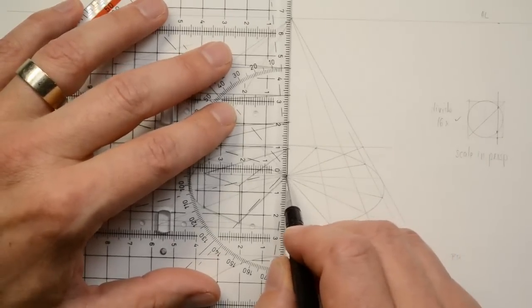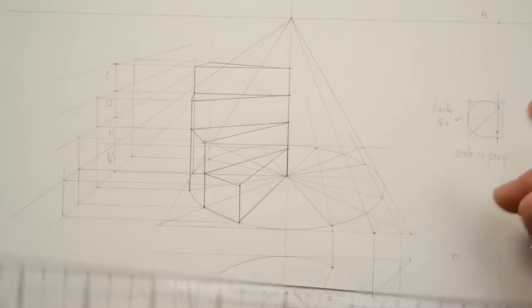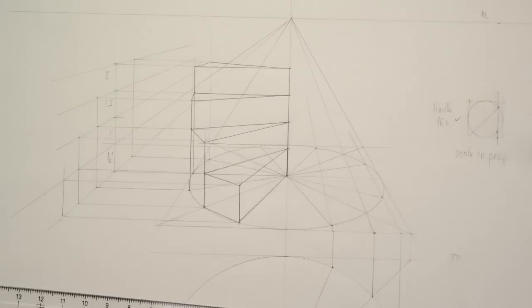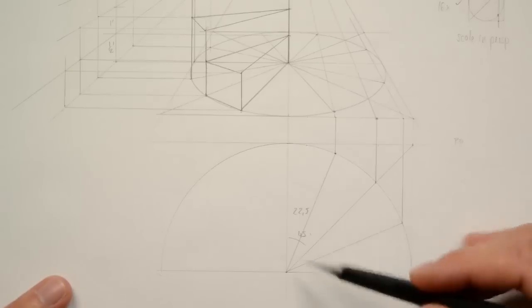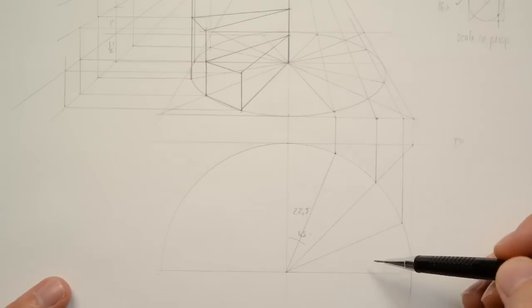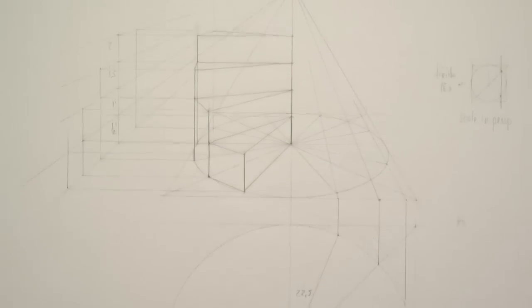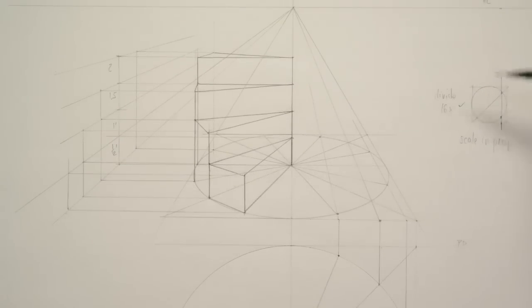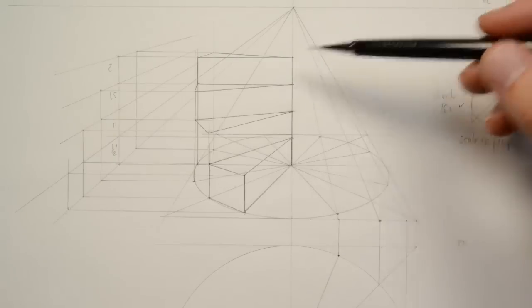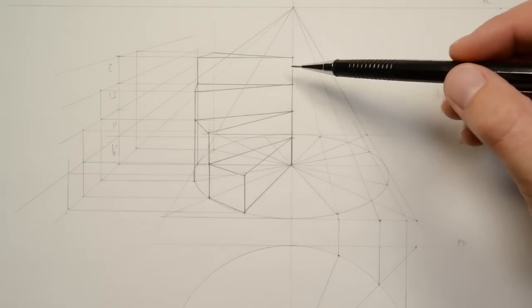So, cleaning this up, you will see that we now combine those two techniques that we have talked about earlier on. What we have is, first we were able to subdivide the ellipse, so we did the subdivisions of it, and then we used the scale in perspective to find out how tall these stairs are.